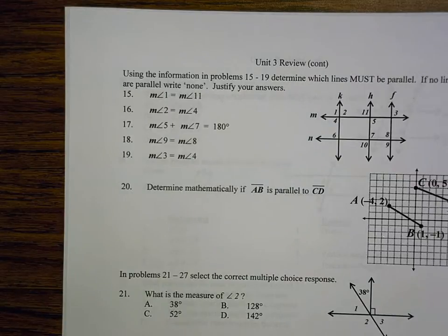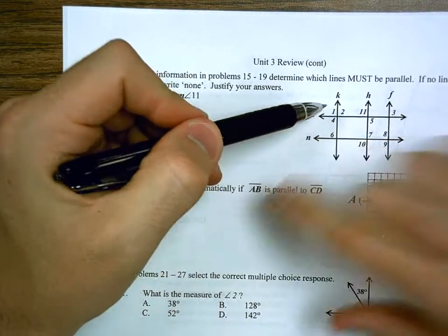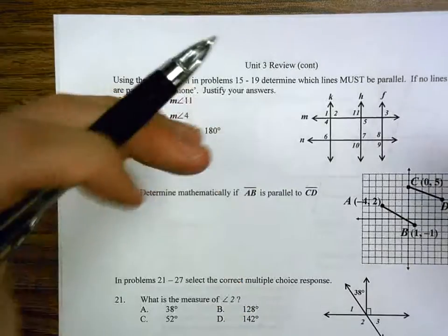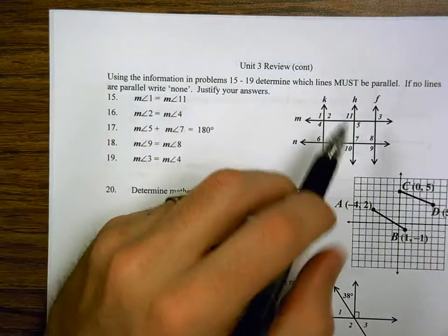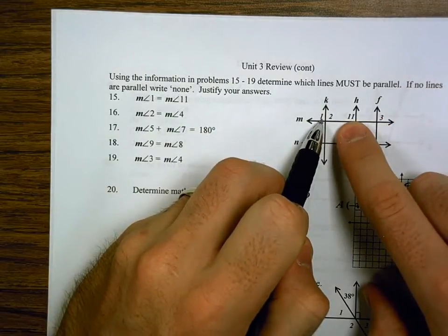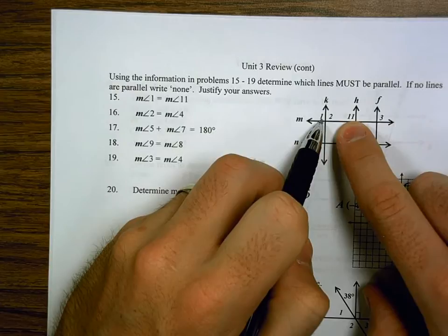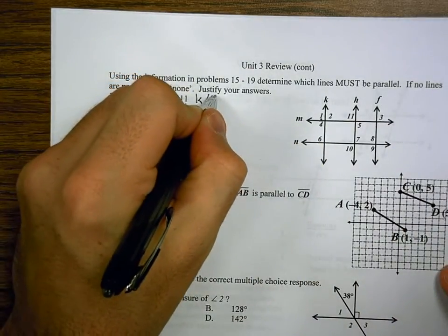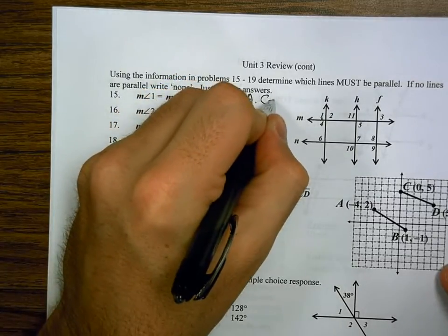We have angle 1 and angle 11. I'm looking for a transversal they're both on. They're both on M, so they have that in common, and they're on K and H. So if I have parallel lines, it's going to be K and H. So are they one of the angle pairs? Well, if 1 and 11 are the same, those would be corresponding angles. If corresponding angles are congruent, then I have parallel lines, so K is parallel to H, and that's by my corresponding angle converse.